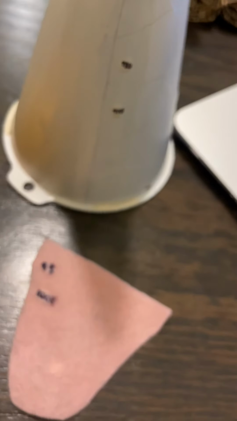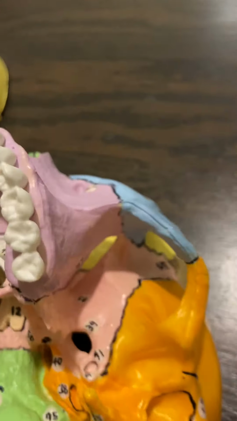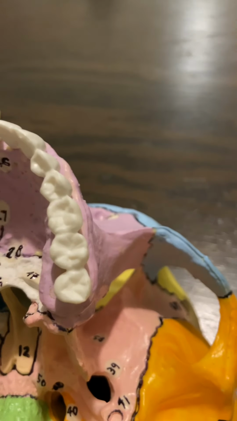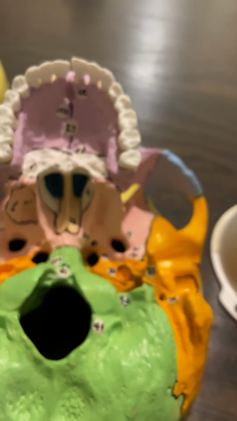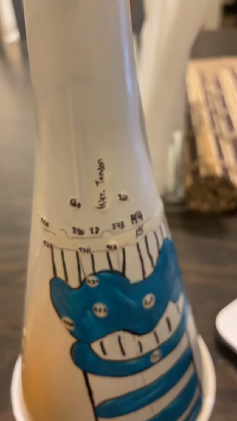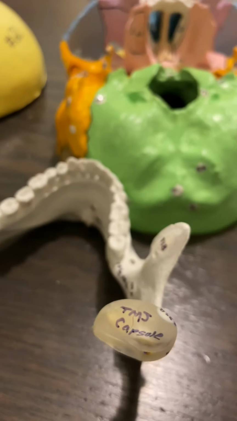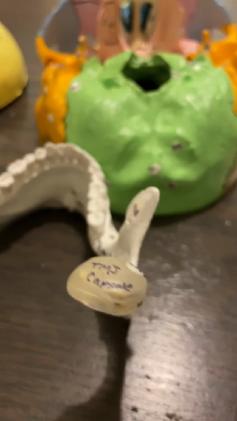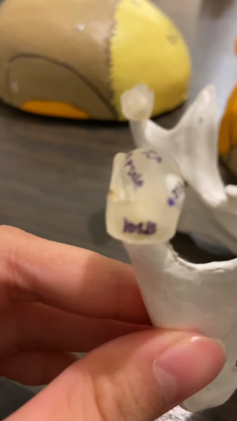106 is the median pharyngeal raphe, which can be seen on here, 106. And then we have 107, which is the median palatine raphe, 107B down to 107A. 108 is the intermediate tendon, which is just labeled like such. And then we have the TMJ capsule right over here. And then we have the TMJ ligament, which can be seen here as 108B.